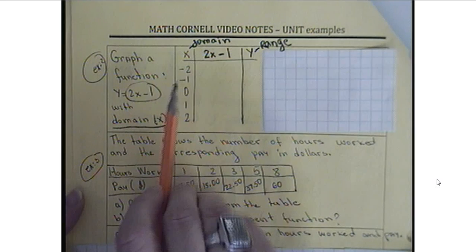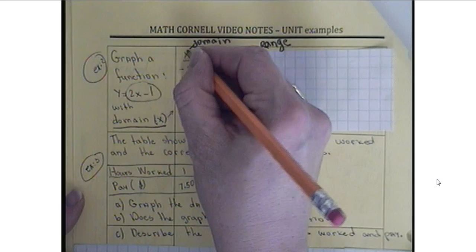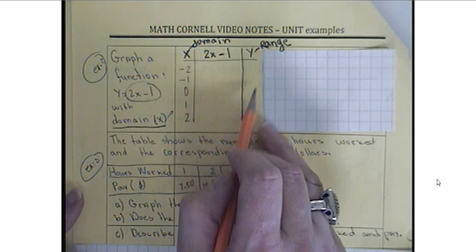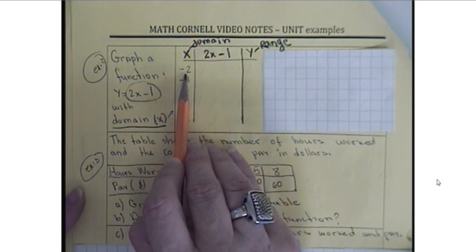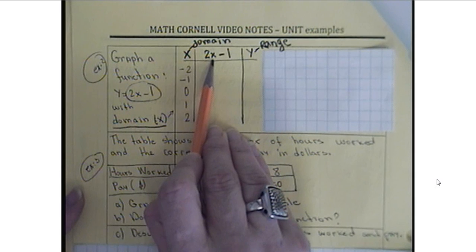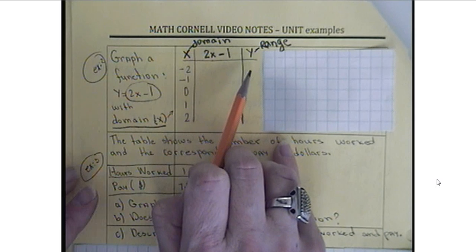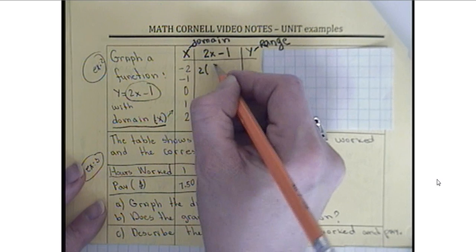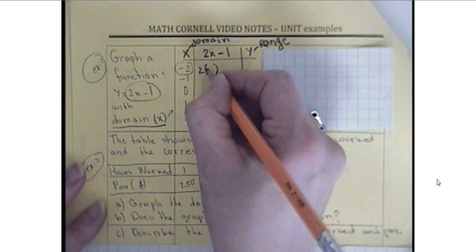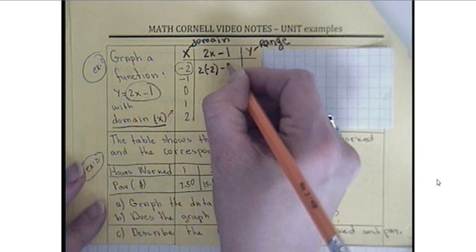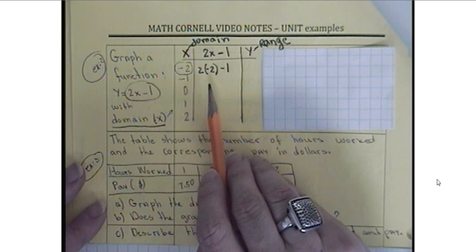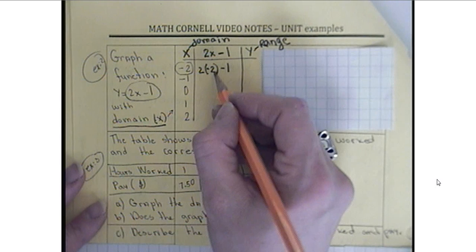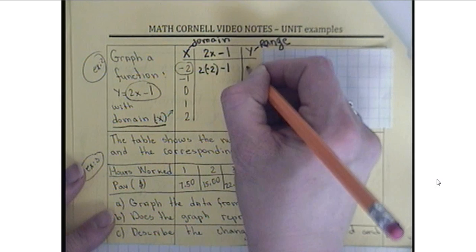So we are given for domain our x values, a few numbers: negative 2, negative 1, 0, 1, and 2. In order to calculate the range, we will substitute each one of these values for x inside the function, and we'll calculate y. So we're going to copy this 2 times. Now instead of x, we put negative 2: 2 times negative 2 and then minus 1. So use the calculator. 2 times negative 2 is negative 4. Minus 1 will give us negative 5.